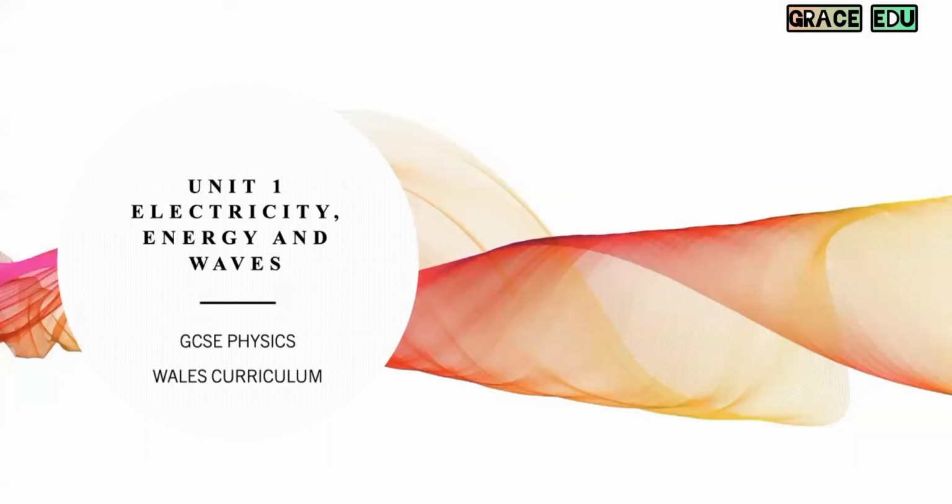Welcome to the first unit of your GCSE level physics: electricity, energy and waves. Firstly, let's zoom in to the term electricity.